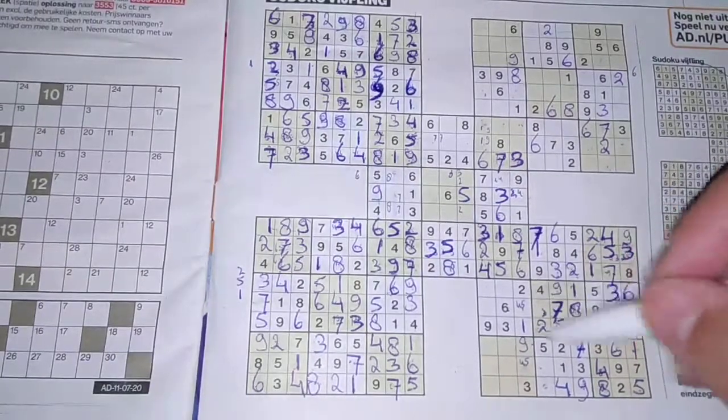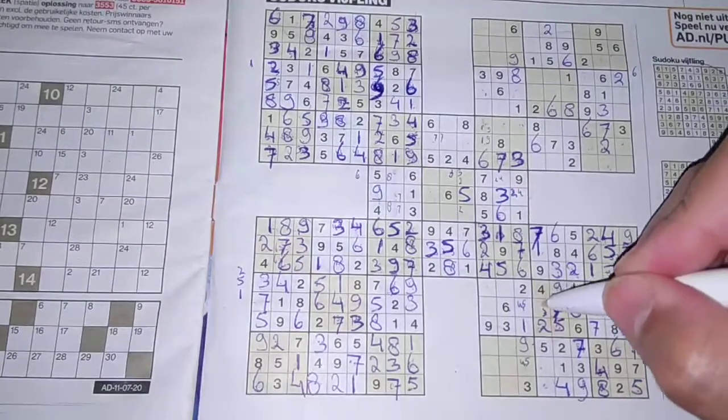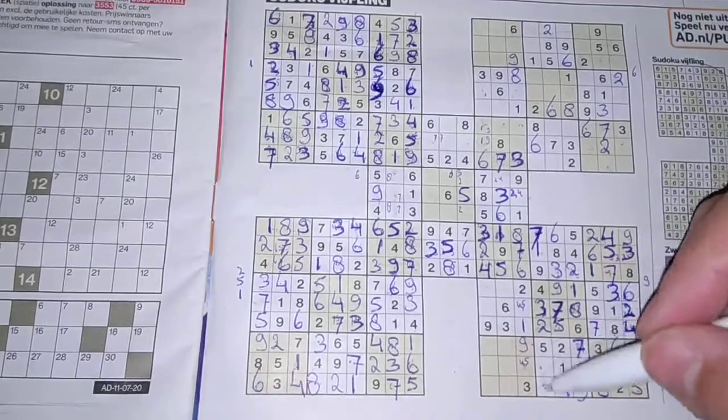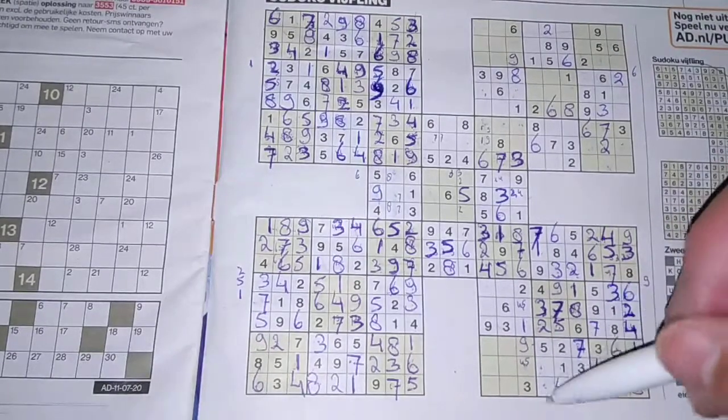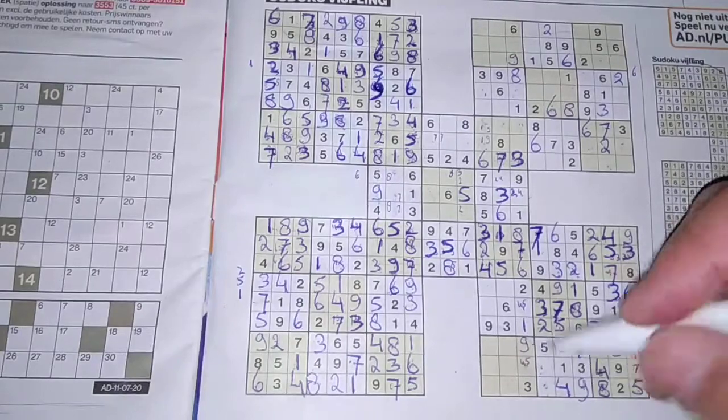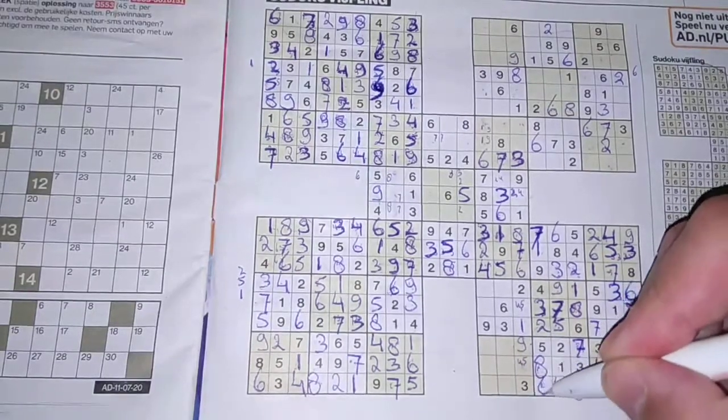1 number left in this big square for the number 3. 2 numbers left in this big square for the numbers 8 and 6. We have an 8 here, no 8 there. 8 should be here, and 6 goes there.